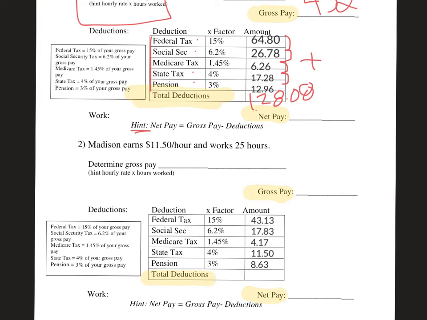So now we want to figure out net pay. Right down here, here's your hint: net pay equals the gross pay minus the deductions. So let's tap that into our calculator. 432 subtract 128.08, and we get $303.92. So Sandra earned $432 and she brought home $303.92 after paying federal tax, Social Security, Medicare tax, state tax, and putting money towards a pension.